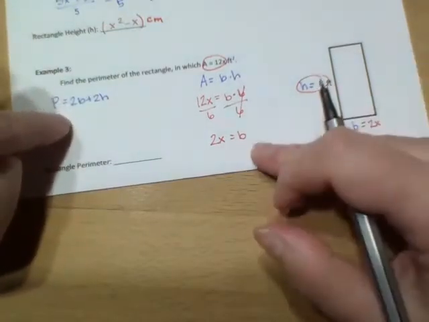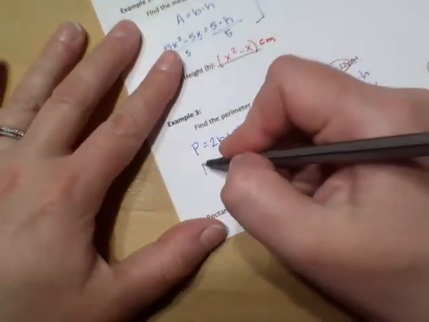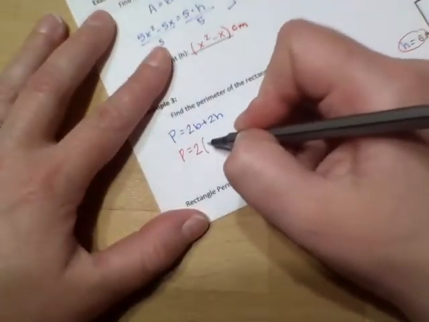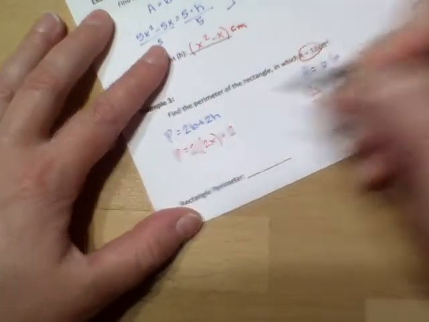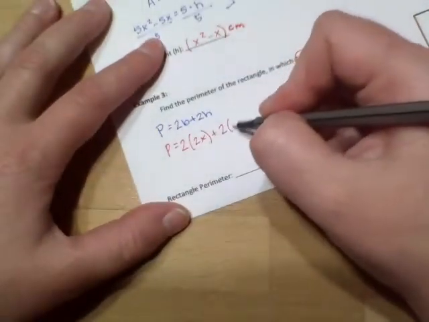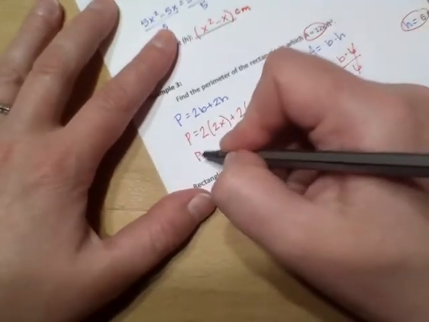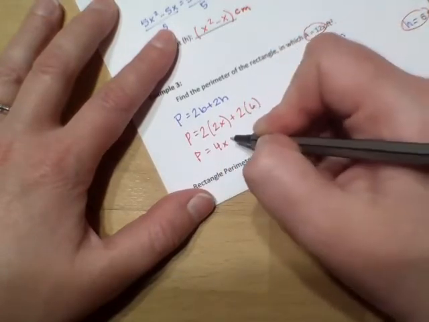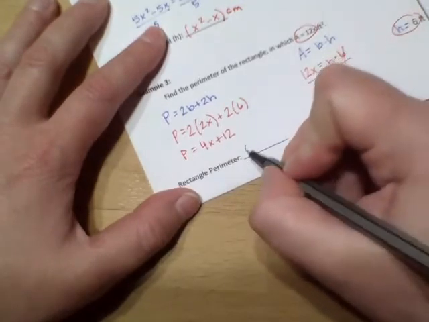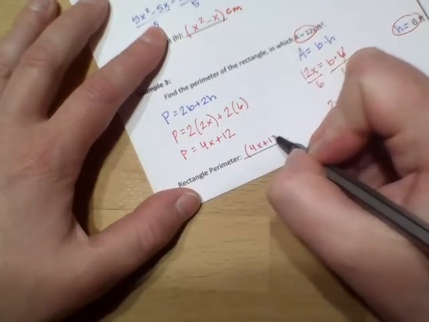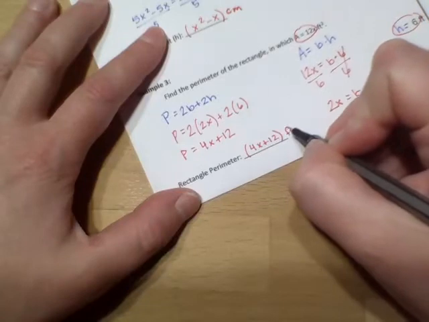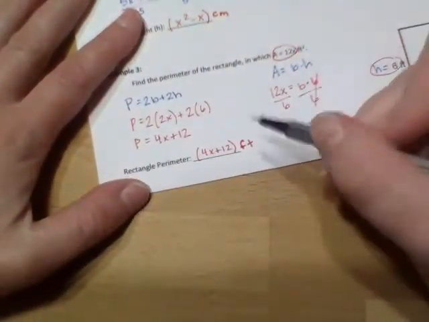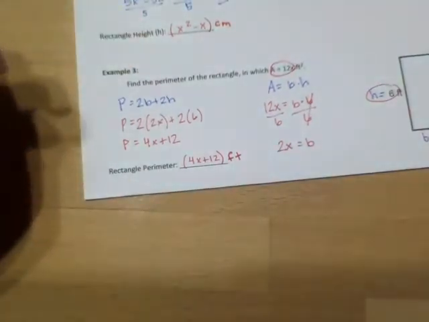And so now we can fill that into our formula up here for perimeter. So perimeter is going to be 2 times the base, which is 2x, plus 2 times the height, which is 6. And so we're going to get 4x for this first term, plus 12 for the perimeter. And so our answer is 4x plus 12. And again, we do have a unit. In this case, it's feet. And since we are finding a perimeter, it is a length, so it is not squared.